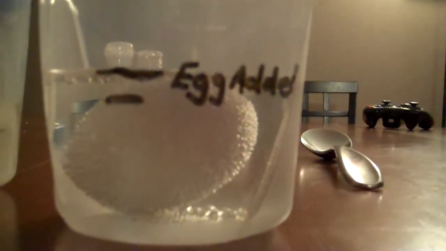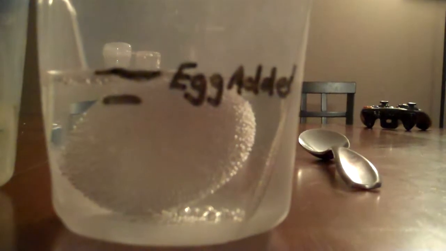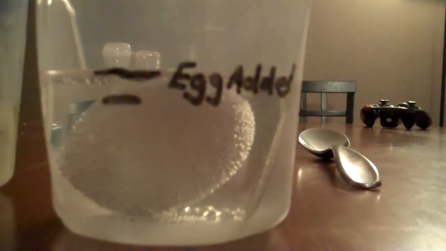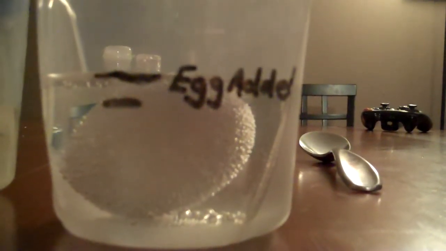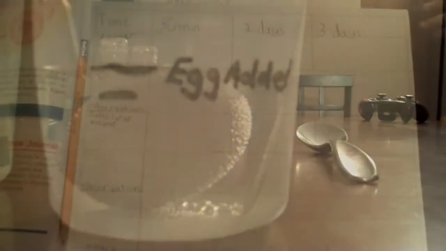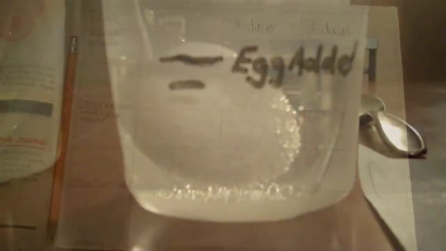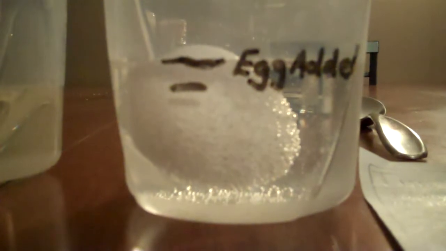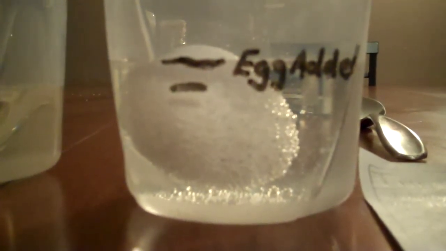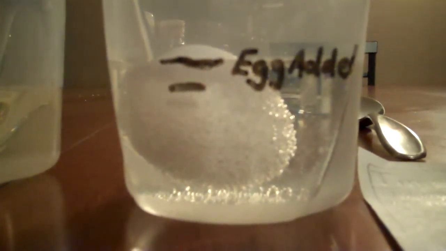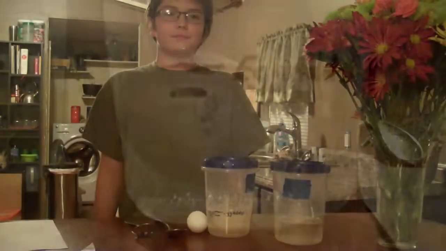It's cool. As you can see, this is the level of where the vinegar started, and then the top line is where the egg is added. This is a chart I'm going to use to track the volume of the fluids and the appearance of the egg. 30 minutes have passed since we put the egg in, and there are no changes except fuzzy bubbles.